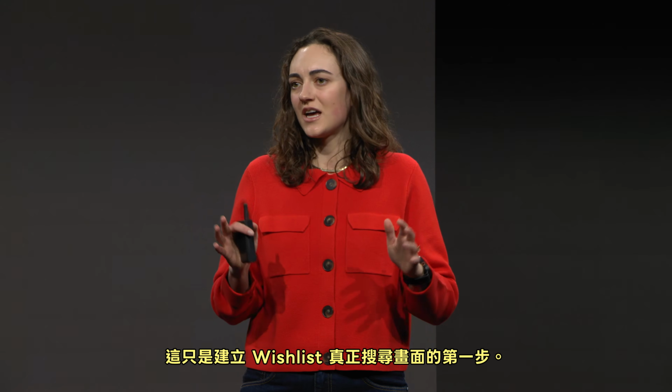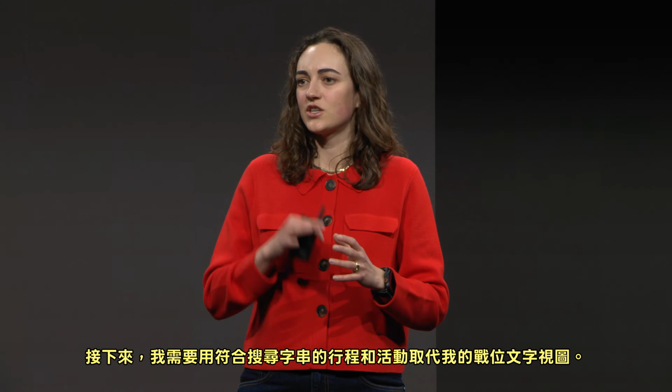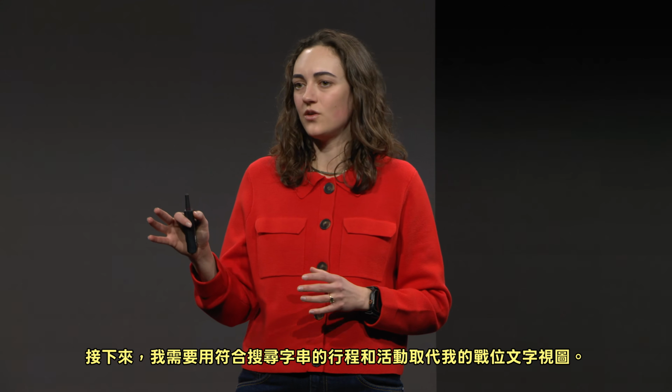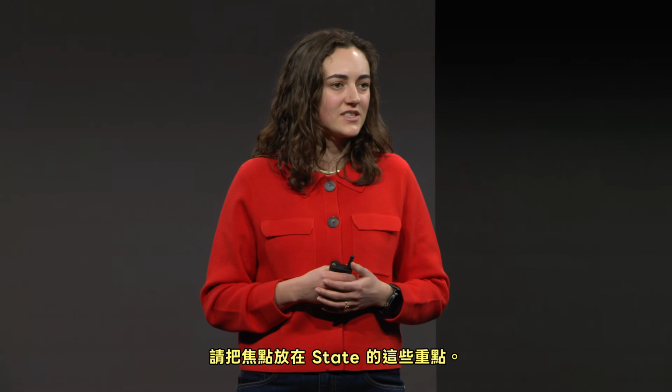This is just the first step of building the real search view in Wishlist. Next, I'd need to replace my placeholder text view with the trips and activities that match the search value string. For now, focus on these aspects of state.